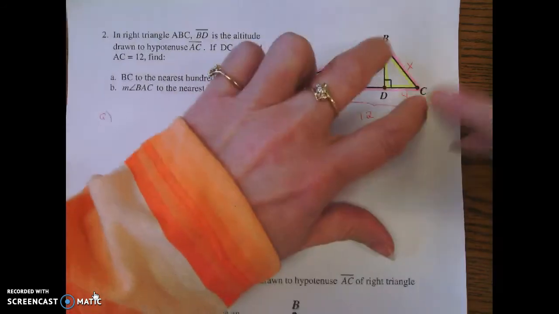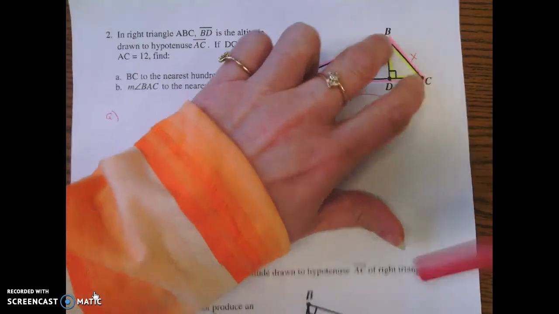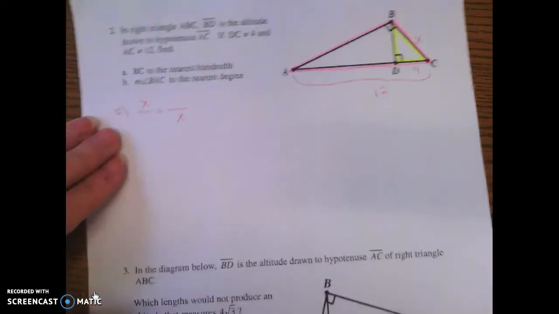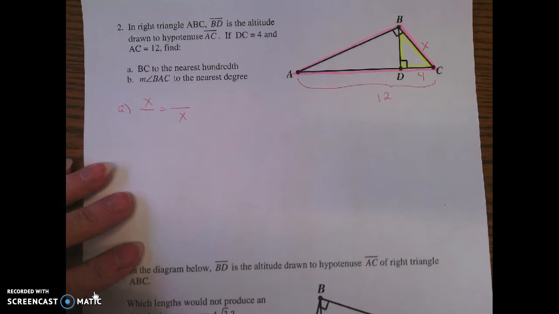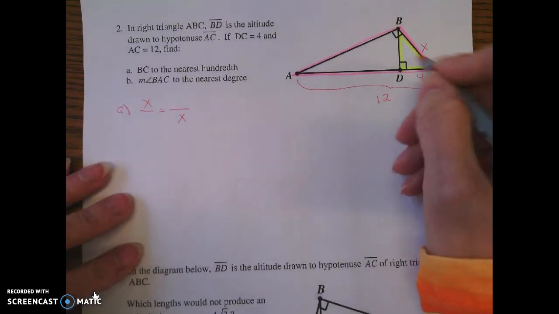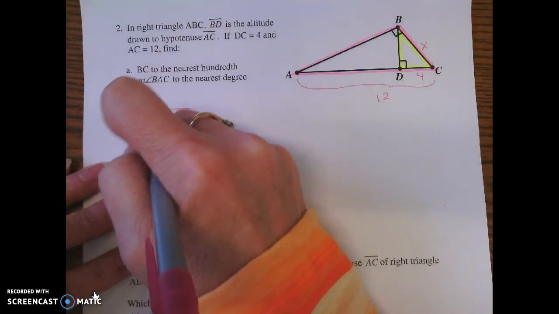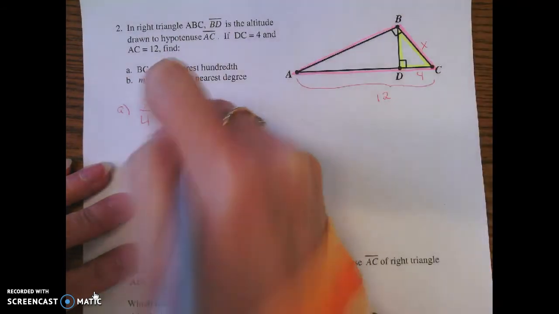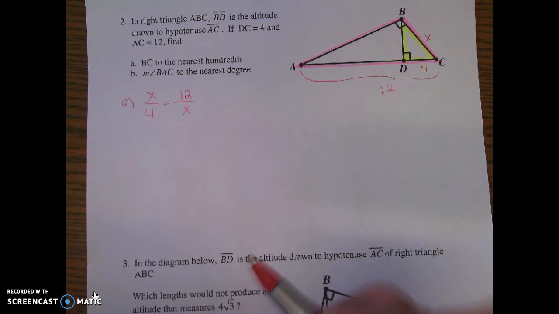They both have line segment BC on them. So X is the side that's on both. That's going to be used twice. It's diagonal to itself. And then the other side of the small triangle is a 4. Doesn't matter where that goes. And then the hypotenuse of the big triangle is 12. So that's how you set it up.